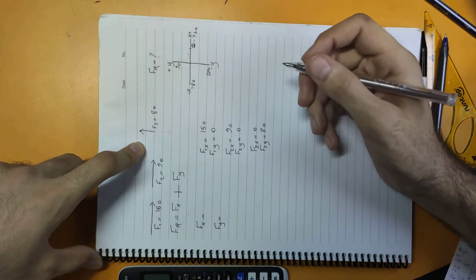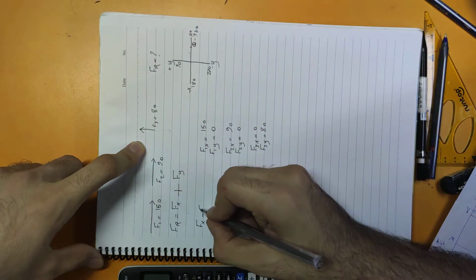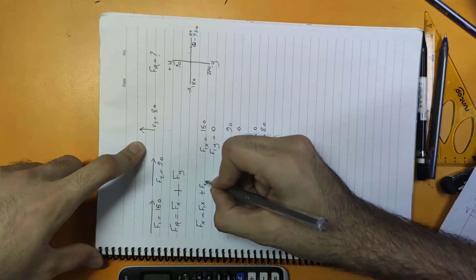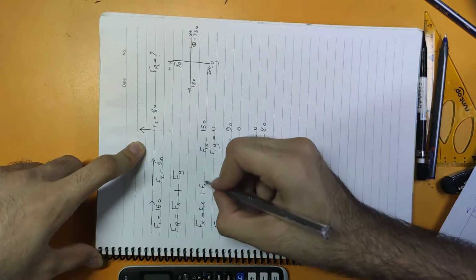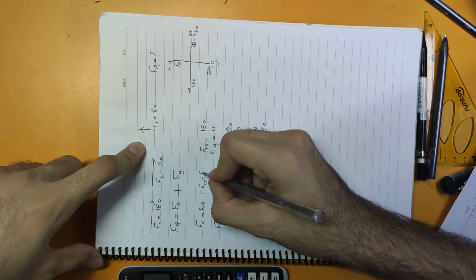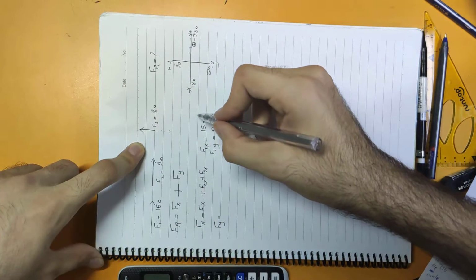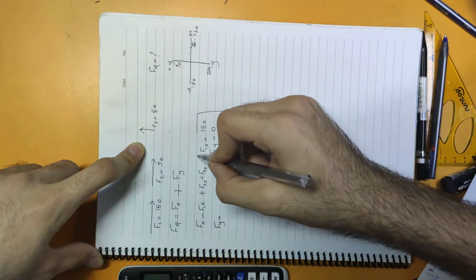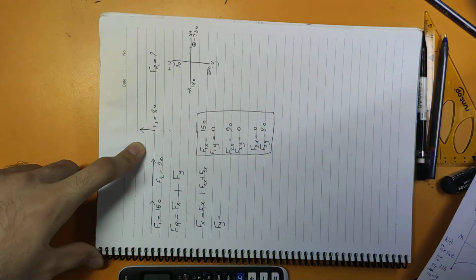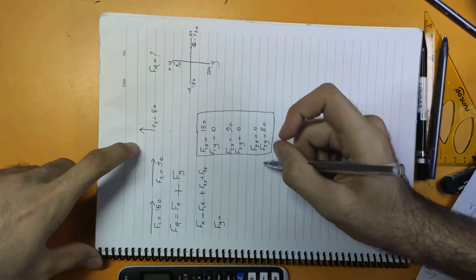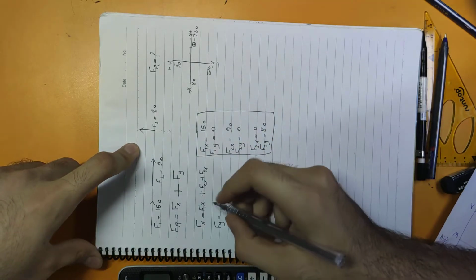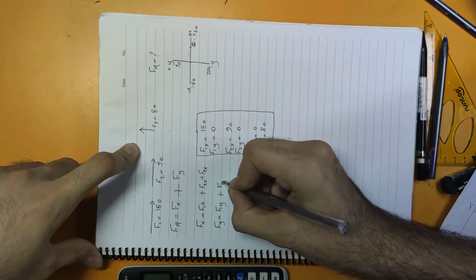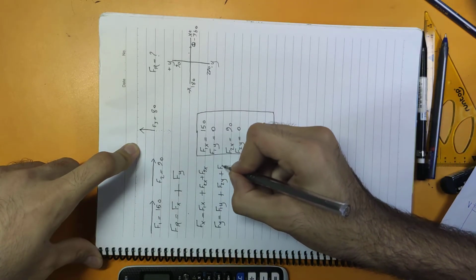Okay, now what we have to do is basically f1x plus f2x plus f3x. Let me put this in a rectangle so you don't mistake it. Okay, now for this one we have to add f1y plus f2y plus f3y.